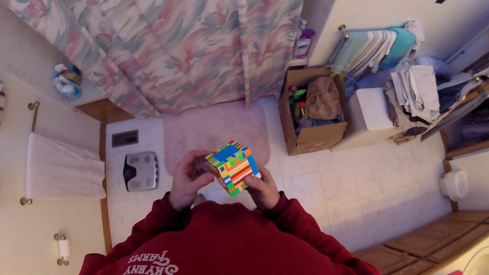Excuse me guys, let me move. I'm getting a little busy here. Move to the bathroom, which is not the best place, and I'm standing up, so this is also not the most comfortable thing, but hopefully the light is good enough.